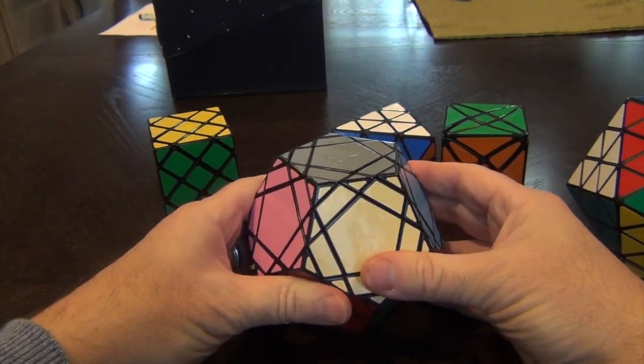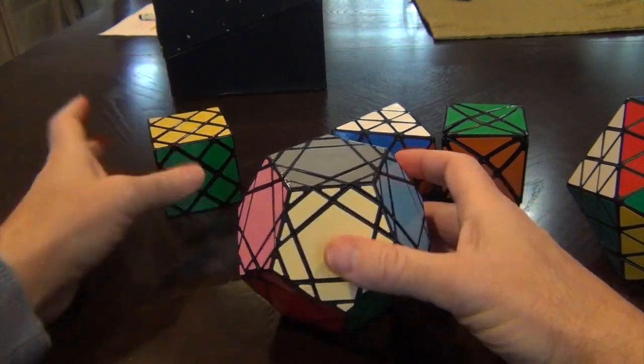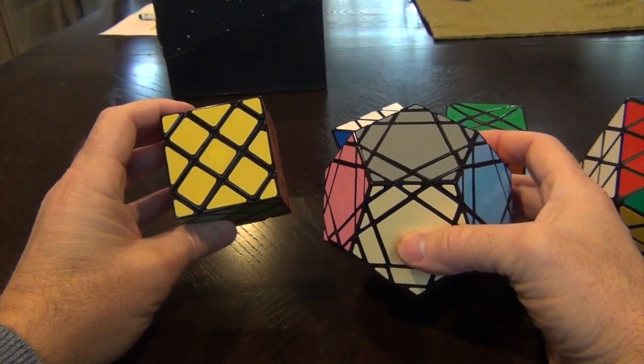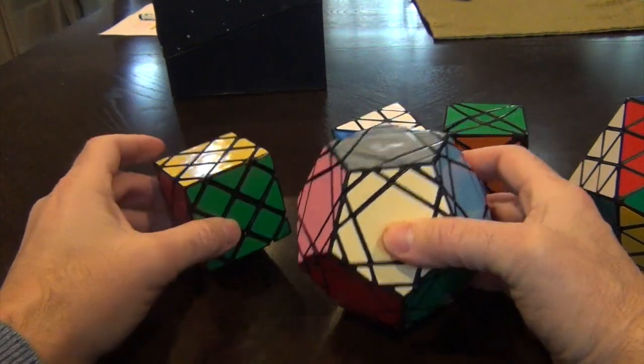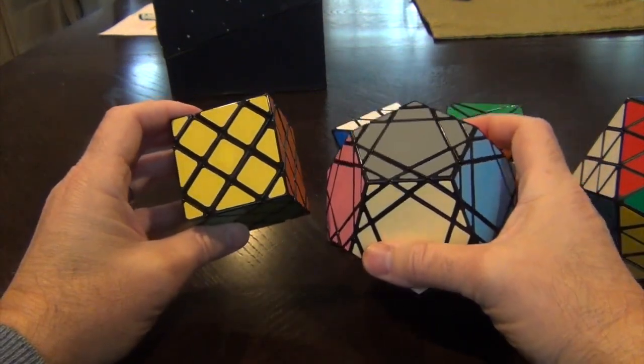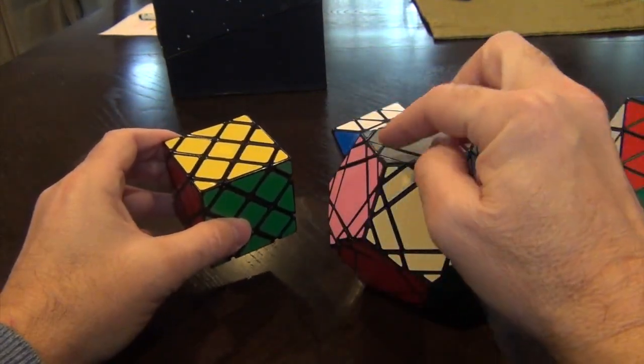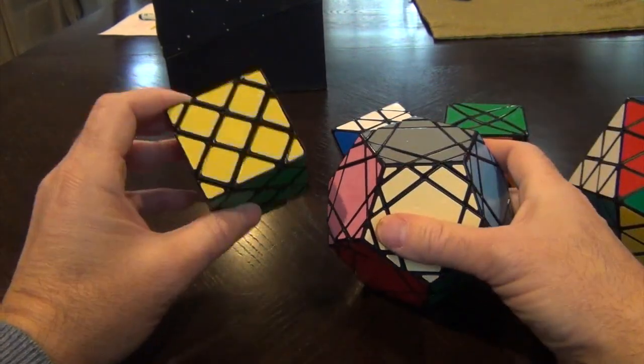It's a face turner, and it has a lot of the look of a master Skewb. And as a matter of fact, in my solve tutorial, I really did a lot of correlation with that, because a lot of the solve strategies and how I move these pieces around were very much like this.